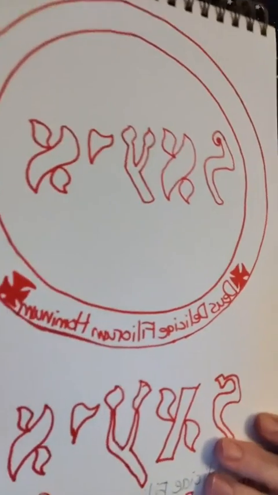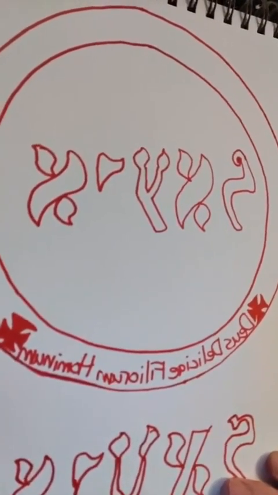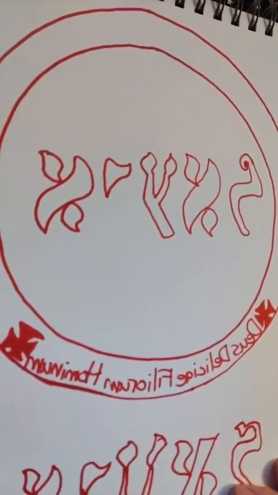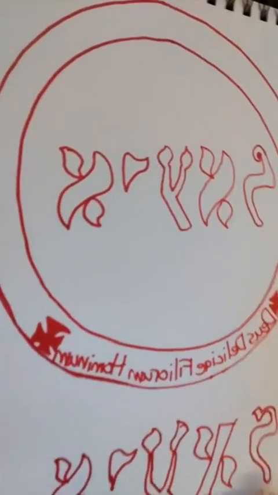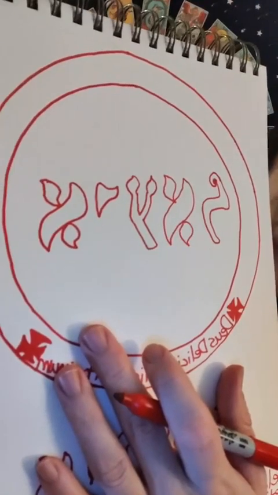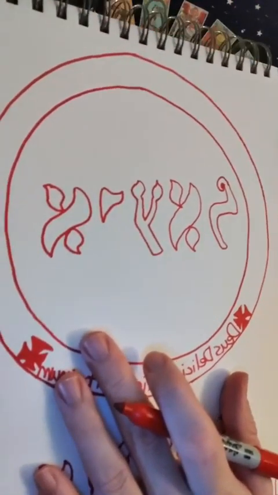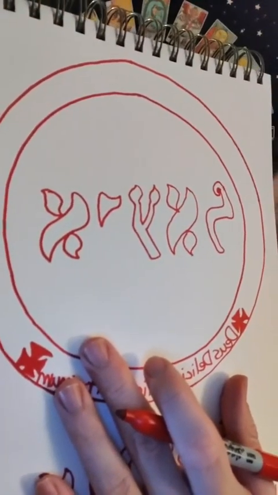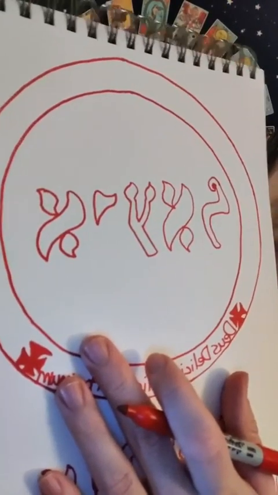Now, this is only one way to design a Shem Angel Pentacle, okay? The way that I do it is super traditional in many ways, but it's very simple. This is my method, which you guys can adapt as you like.